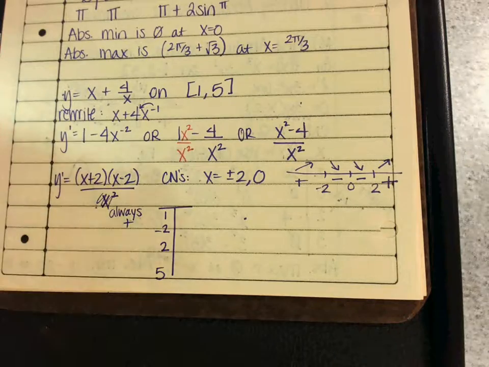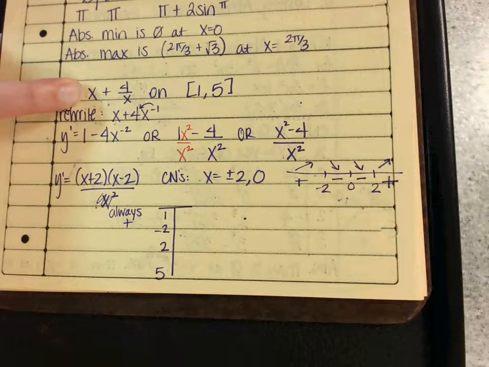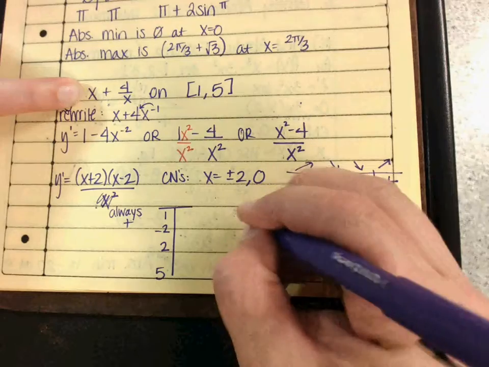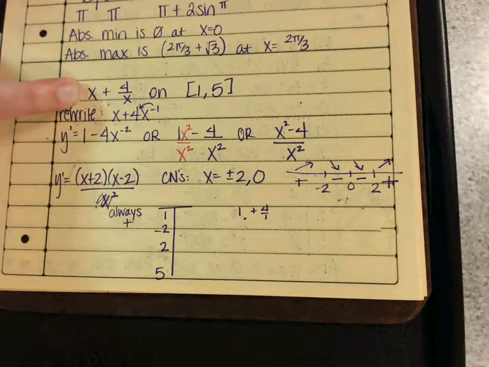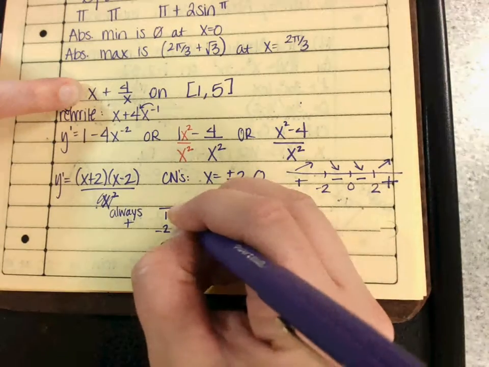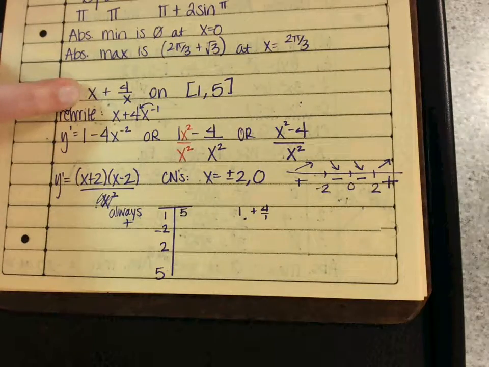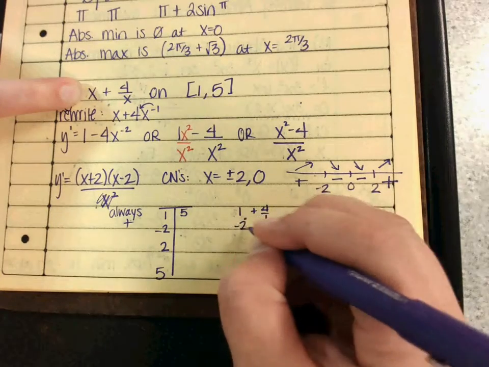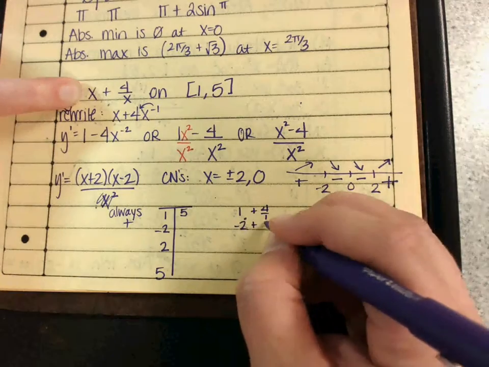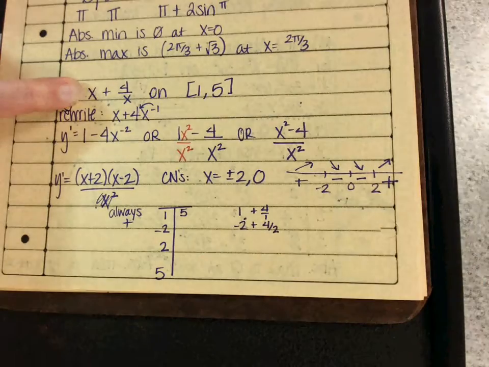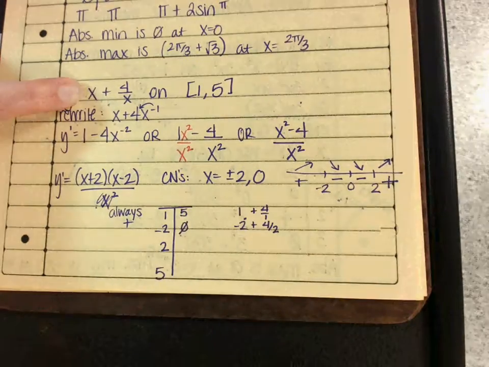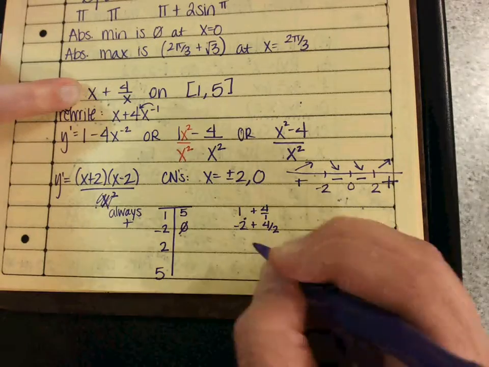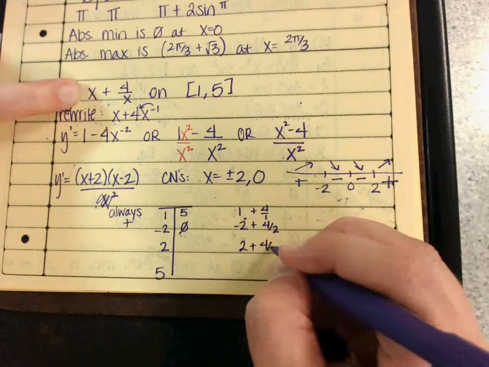Okay, we are plugging in here. Ready? So it's going to be 1 plus 4 over 1. What's that going to be? 1 plus 4 is 5. Next I'm plugging in negative 2. Negative 2 plus 4 over 2. Negative 2 plus 2 is 0. Next one I'm plugging in is 2. 2 plus 4 over 2.